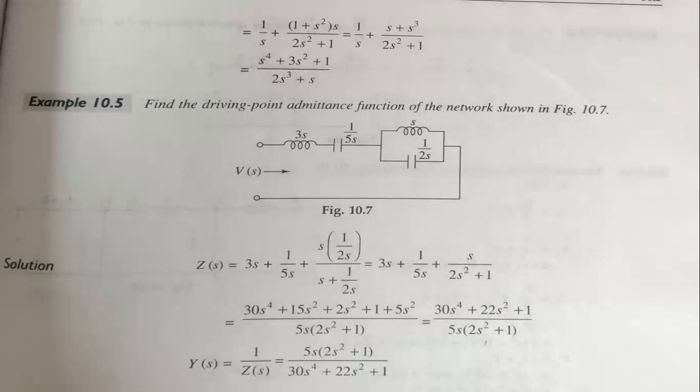So how can we reduce that circuitry? These are the possibilities to simplify the circuitry. That is 1 by S plus 1 plus so and so. Then last but one is 1 by S plus S cube or 2S square plus 1. And at the end, finally, the order is increasing: S raised to 4, 3S square plus 1 and 2S cube plus S. This is the final term. So in this way you can simplify the things.